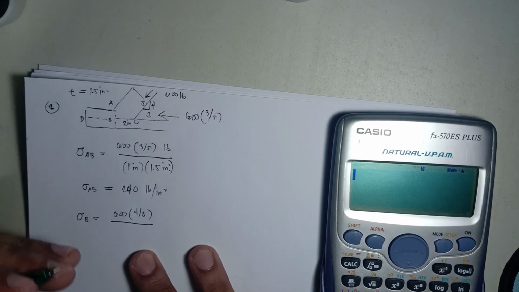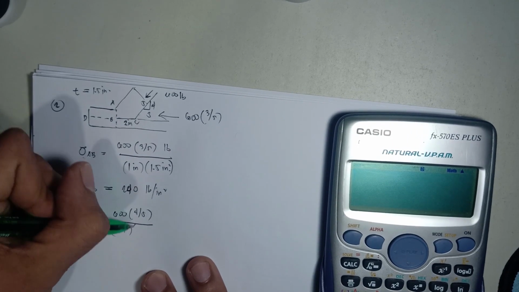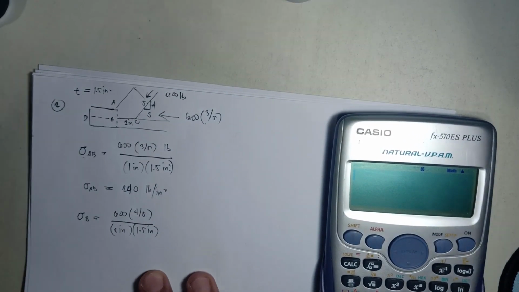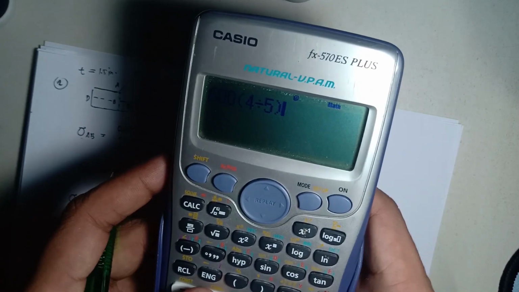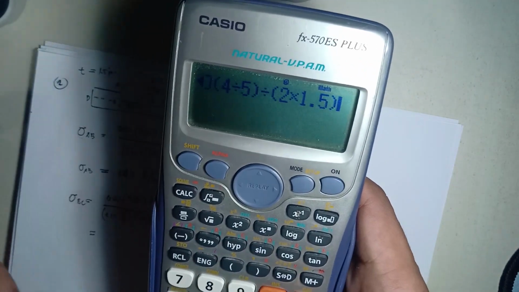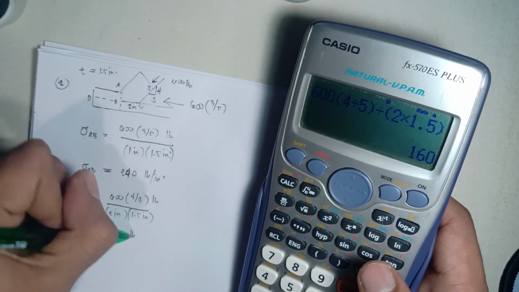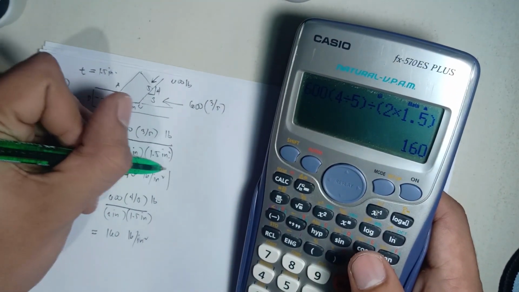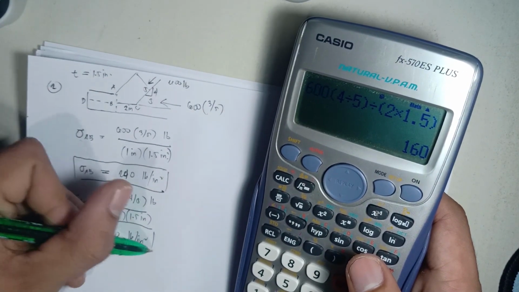2 inch, then the area times 1.5. So, 2 inch times 1.5 inch. So, this is BC pala, no? So, 600 pounds times 4 over 5, divided by 2 times 1.5. Ayan. 160. 160 pounds per square inch. Ito para sa AB, then ito para sa BC.